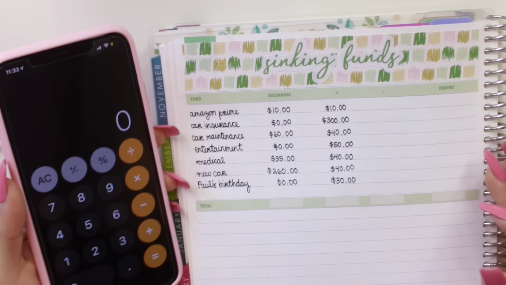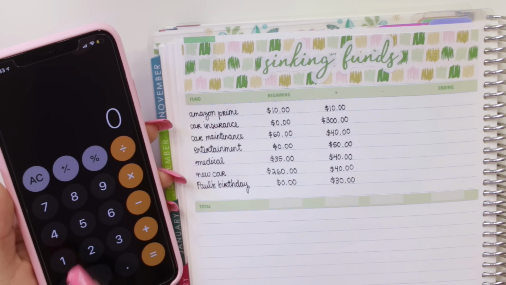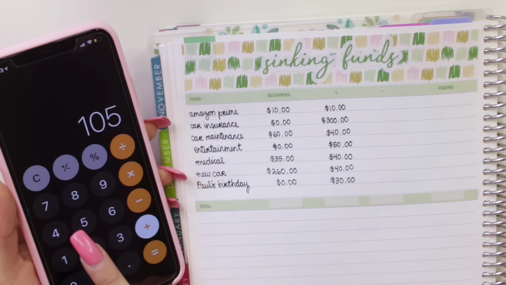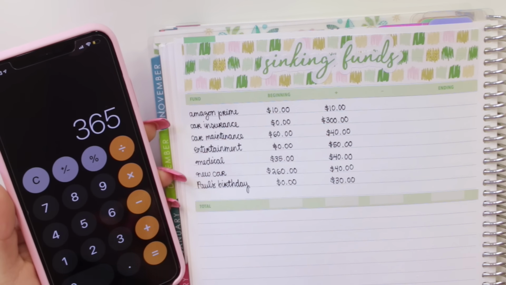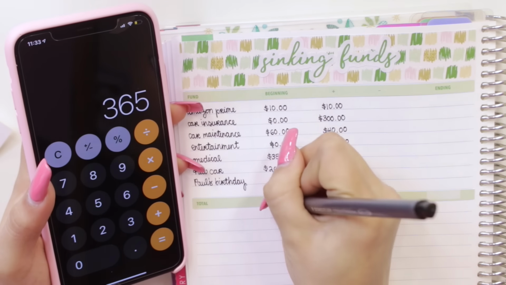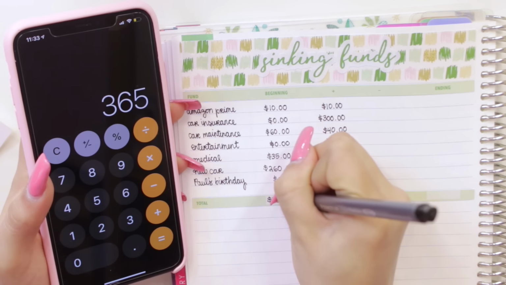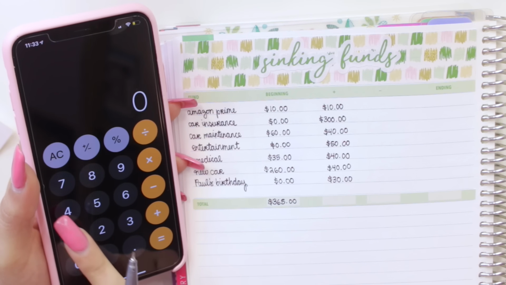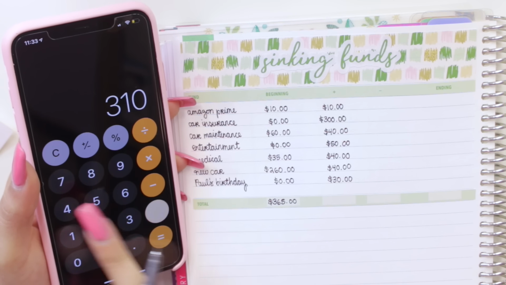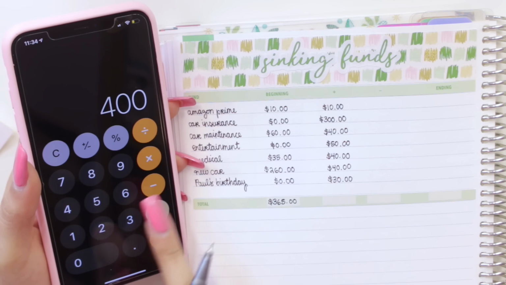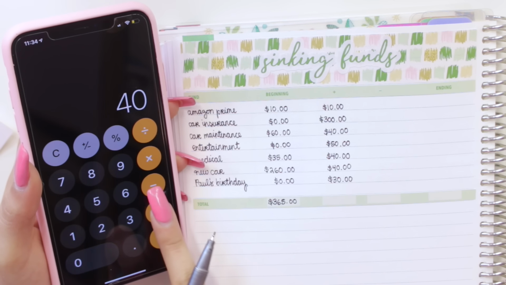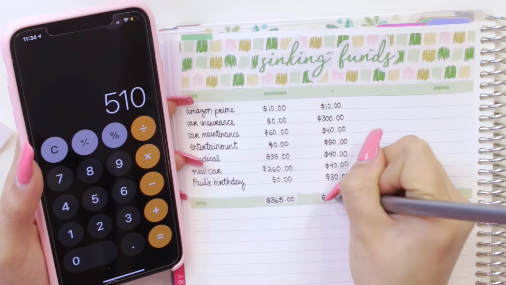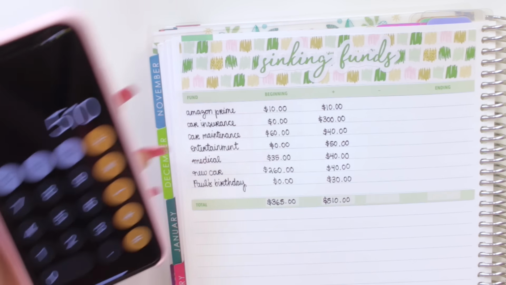I'm going to go ahead and add my beginning. So for my beginning, we have 10, 60, 35, 260. So my total for my beginning is $365. So I can go ahead and put it right here. And then my totals for the money that I'm adding this month is 10 plus 300 plus 40 plus 50 plus 40 plus 40 plus 30. So that's 510. And if you guys would have seen yesterday's video, you would have seen that I did put 510 for my sinking funds.